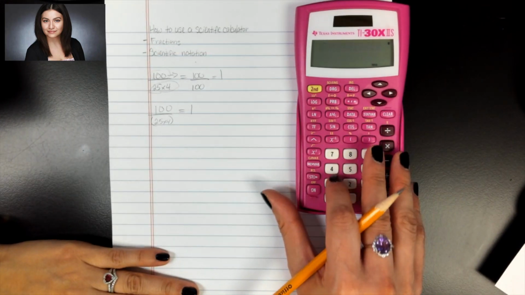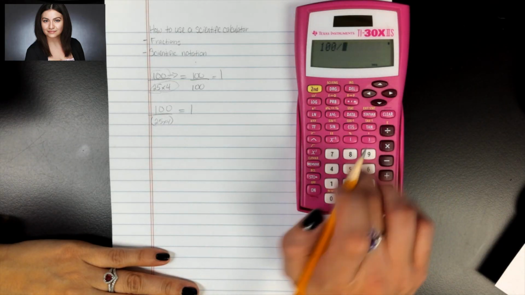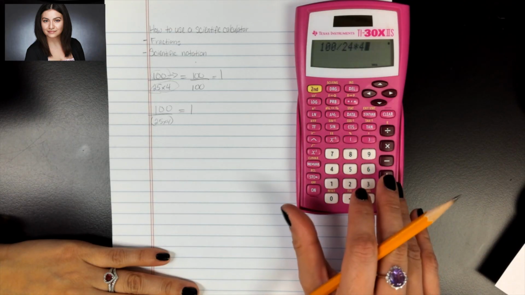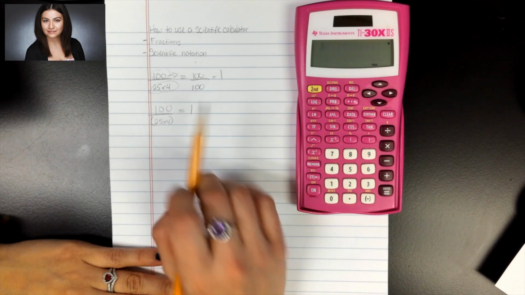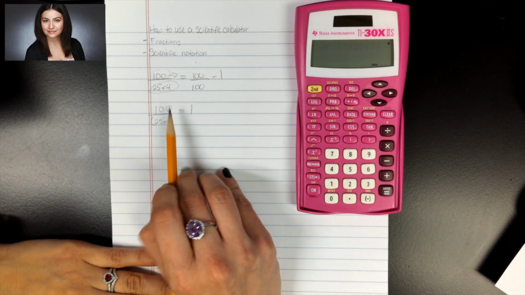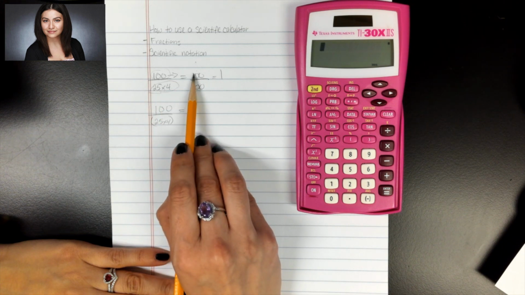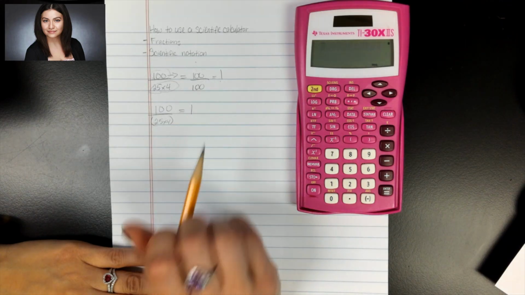Because if you do not use your parentheses when you need to, by separating your numerator and denominator, you'll get something like this, which is incorrect. You have to make sure that you put your parentheses, or play it safe, get a number here, get a number here, and then do your division to get the correct answer.